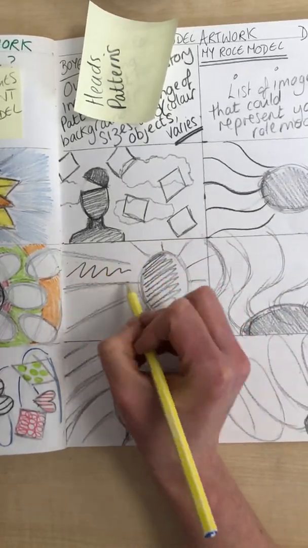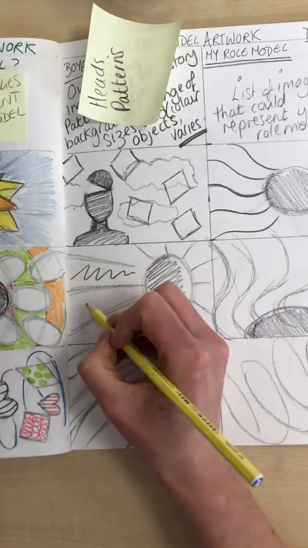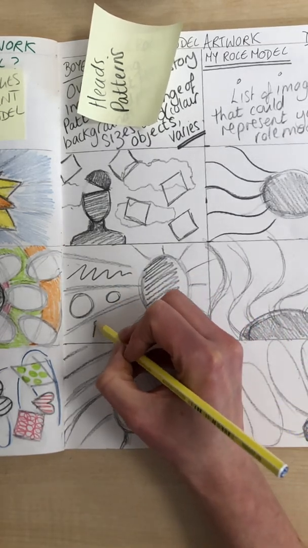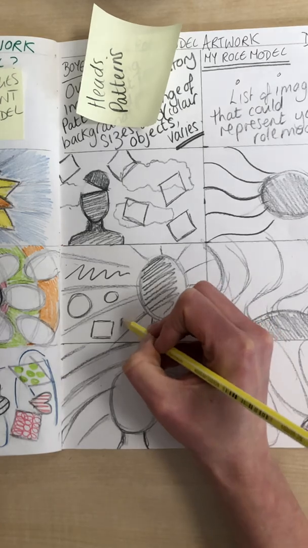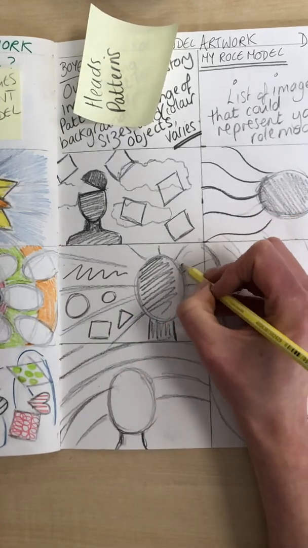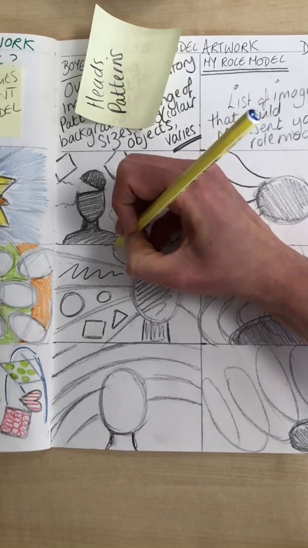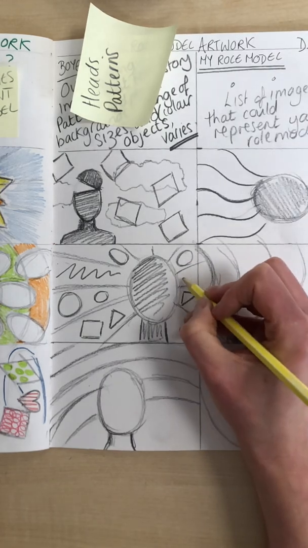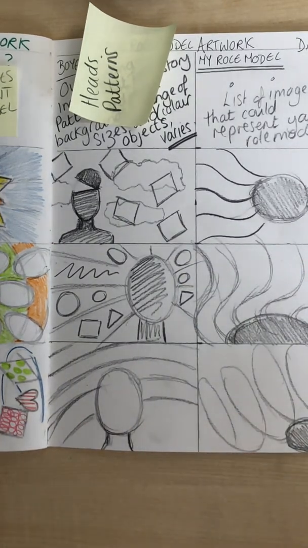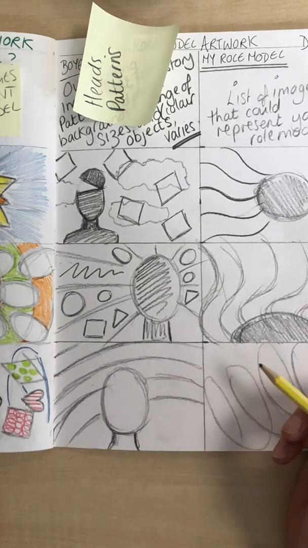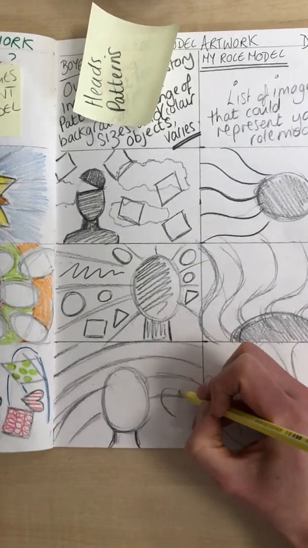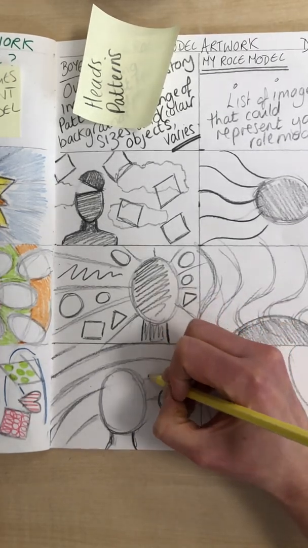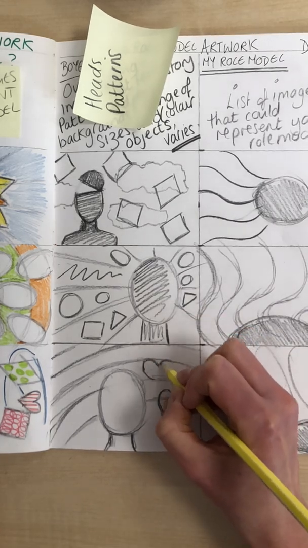So that might represent a phrase or a saying. Doesn't really matter what the shape is.